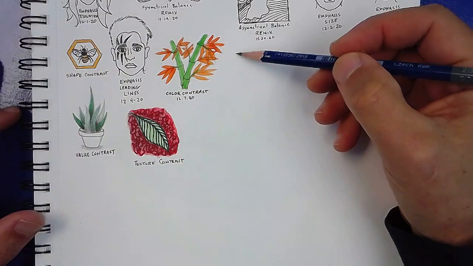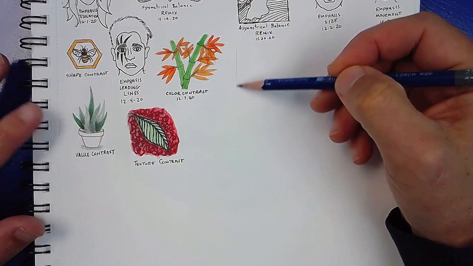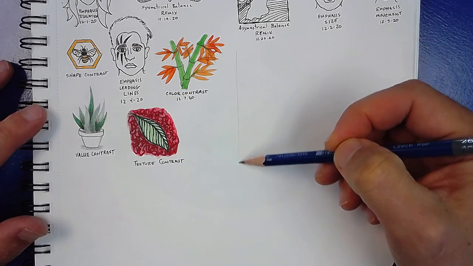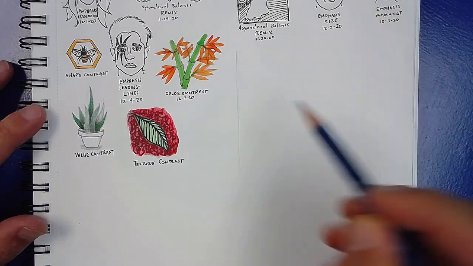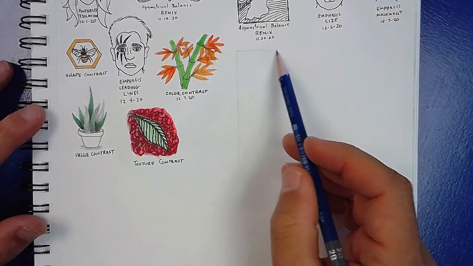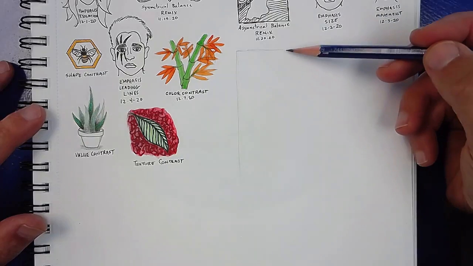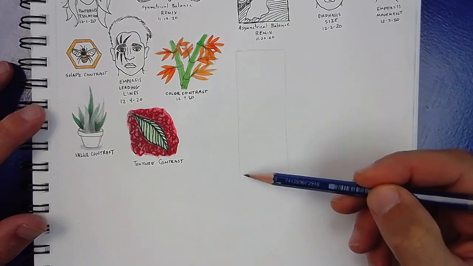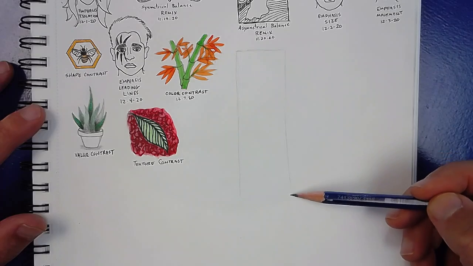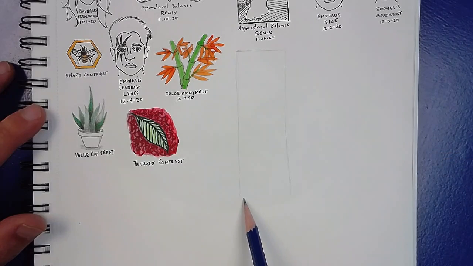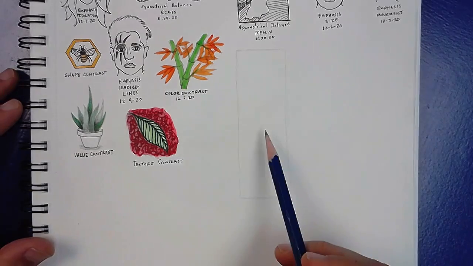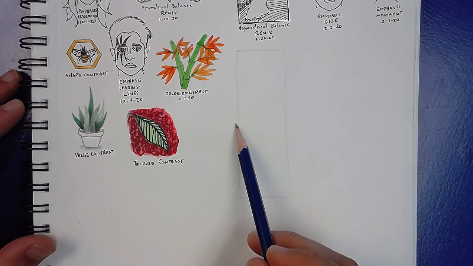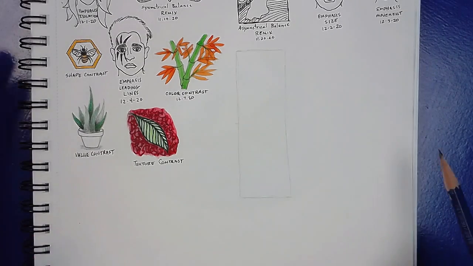Somewhere on your page, I want you to create a pretty tall rectangle. Just nice and light in case you have to change the height of it. About right there for me. And then we're going to divide it into 5. So what I'm going to do is put a mark here right in the middle.